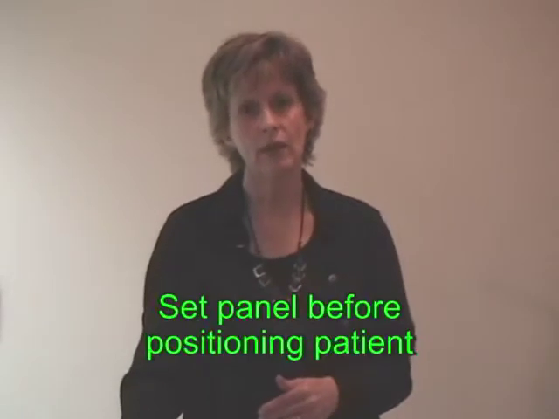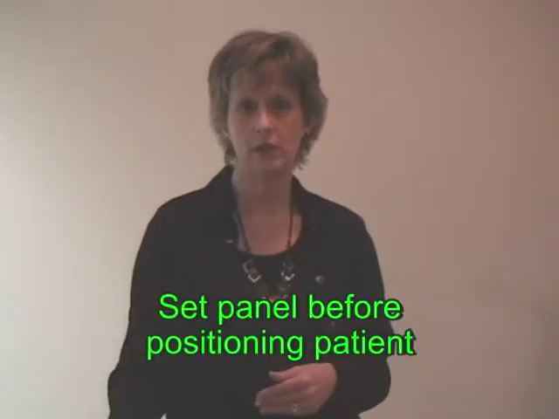Many hospitals have photo timing or automatic exposure controls. That's another lesson in itself, but with automatic exposure controls, you select a photo cell, select the kilovolt range and backup time, and when you make the exposure, the machine will actually terminate when it reads an appropriate amount of density on the film. You still have to set certain things on the panel, but it terminates when the appropriate density is there. Okay. Again, you set the panels before you position the patient.